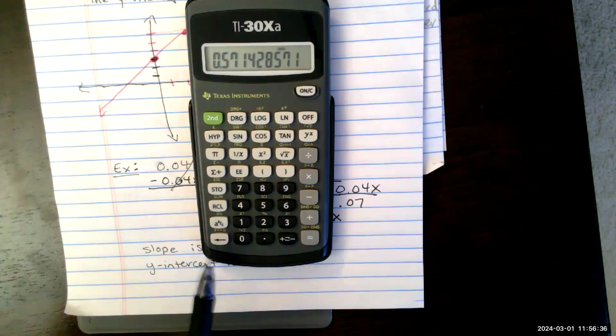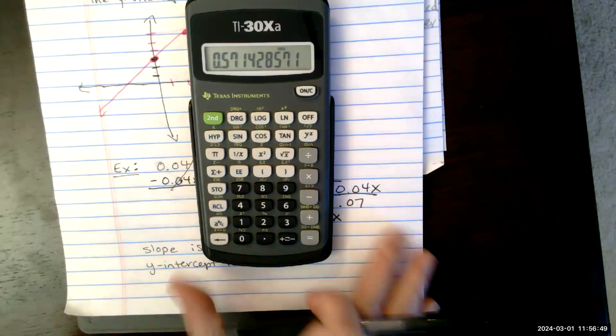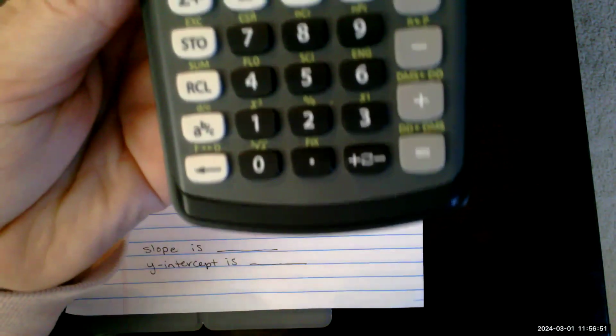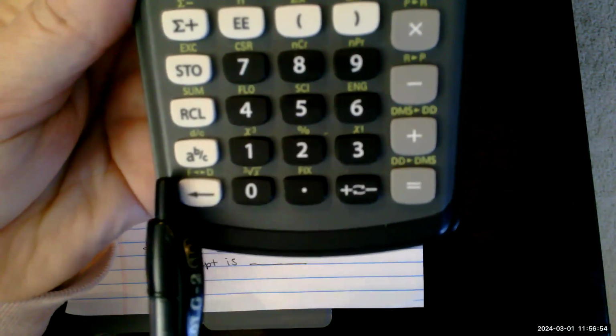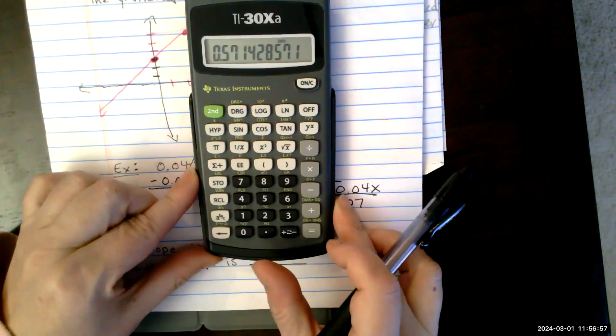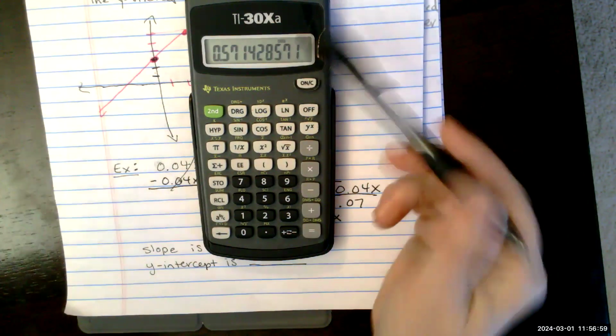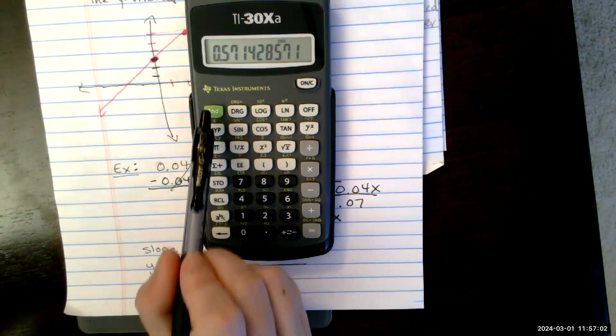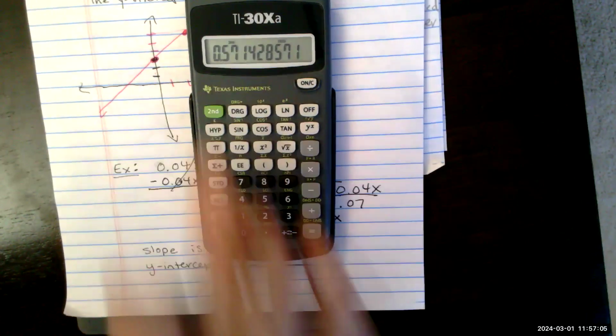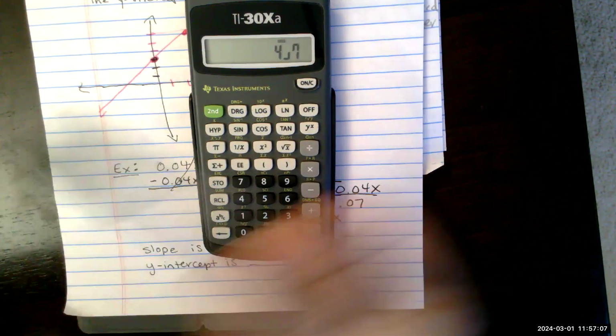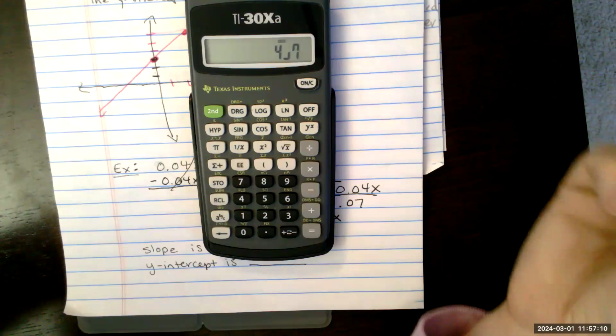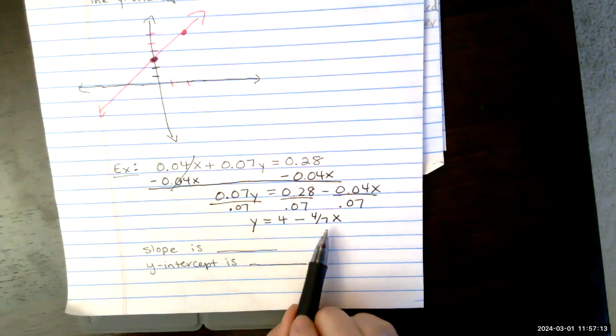Most calculators, and yours might be different, but remember you're not supposed to be using a graphing calculator, only a scientific one similar to this. In my calculator, it's above here, but usually you can find it somewhere where it has an F and a D with arrows. That's a button that will change from a fraction to a decimal or vice versa. So since we have a decimal, if I hit, and anything in green means you have to hit the second button first, so second and that button, and that means 4 over 7. So it's a nice fraction. So that's where I got the 4 over 7.